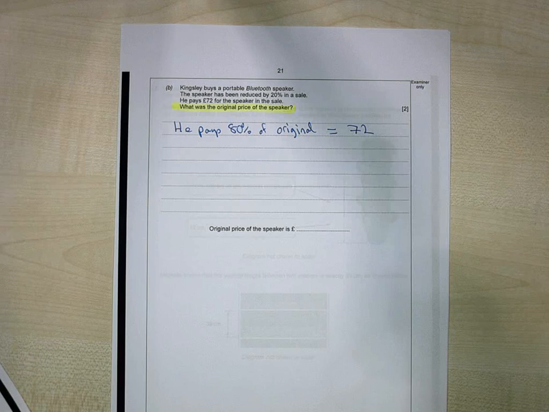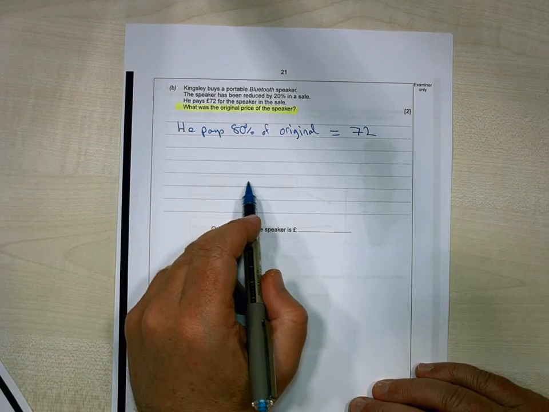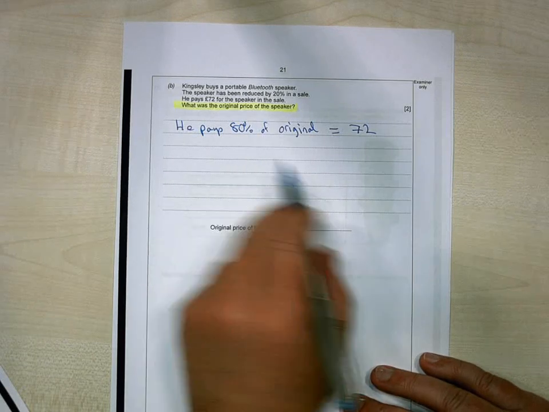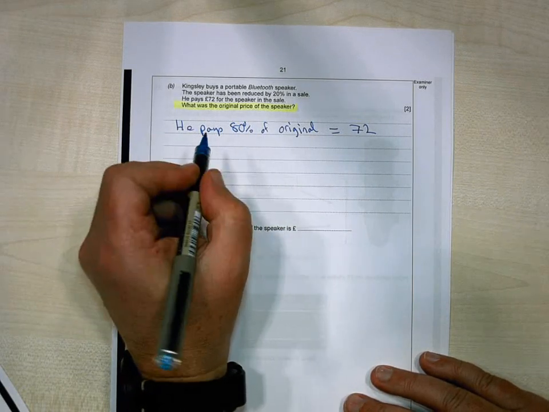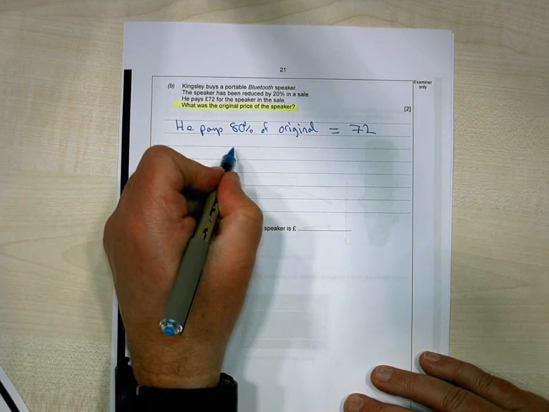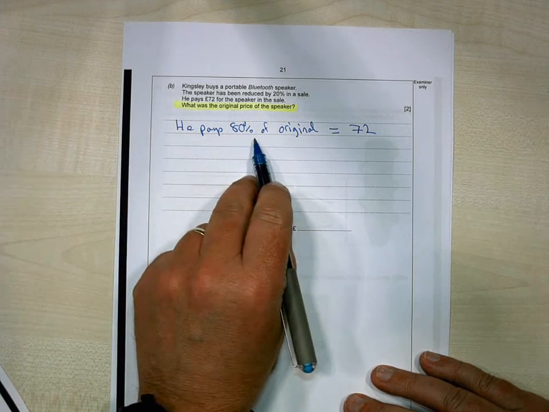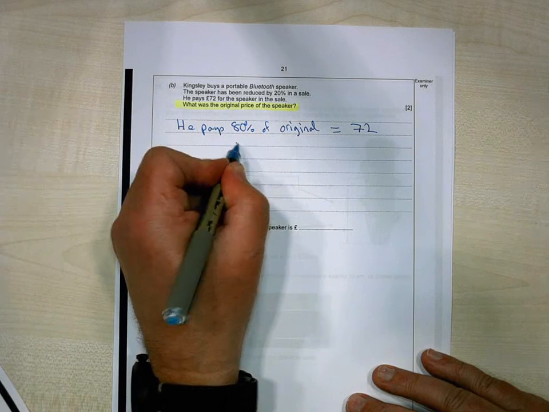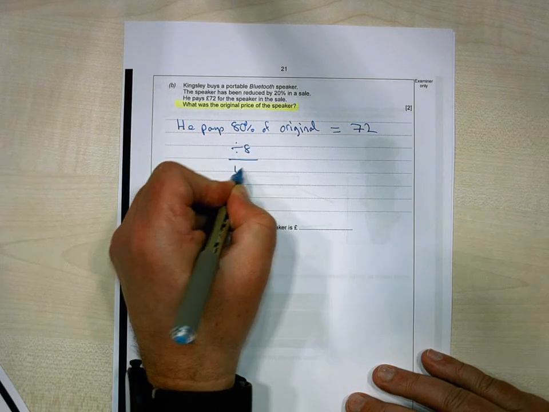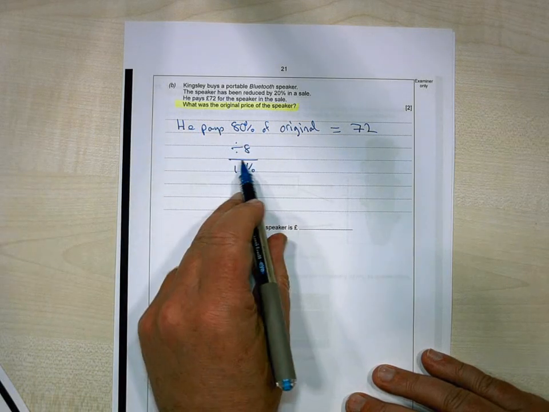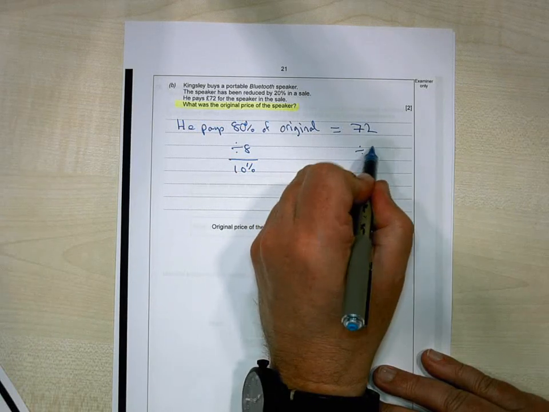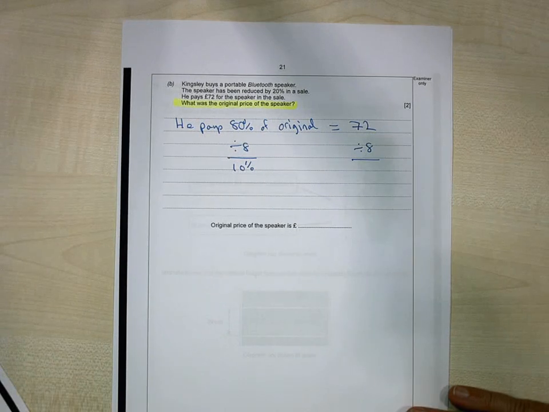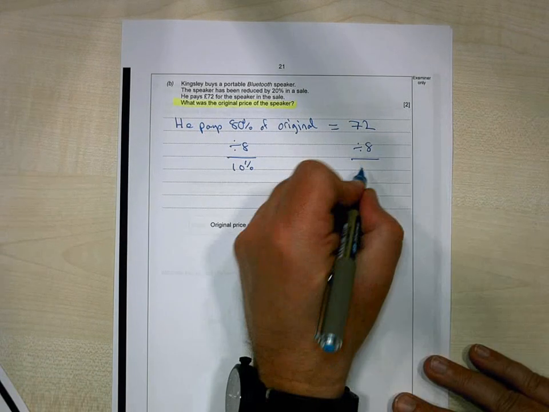What we want to work out is what 100% is to get the original amount. So the easiest way to do that is to first of all find 10%. Now when we find 10%, we're not going to divide by 10 because I've got 80%. So I'm going to divide that by 8 to give me 10%. So 72 divided by 8 is 9.